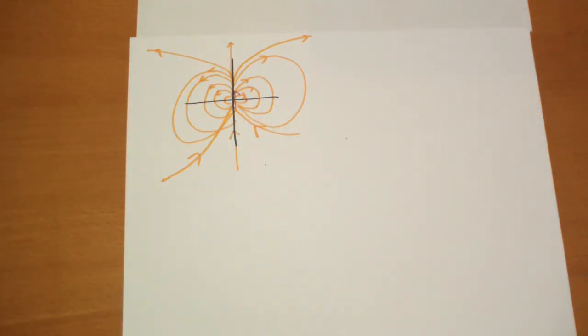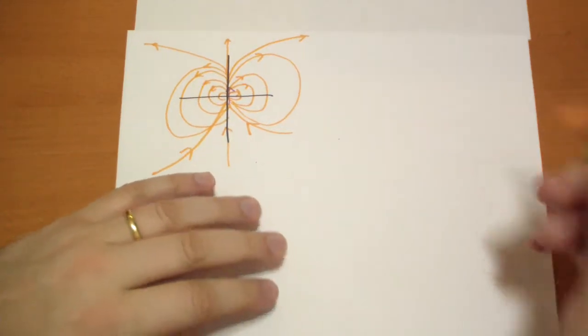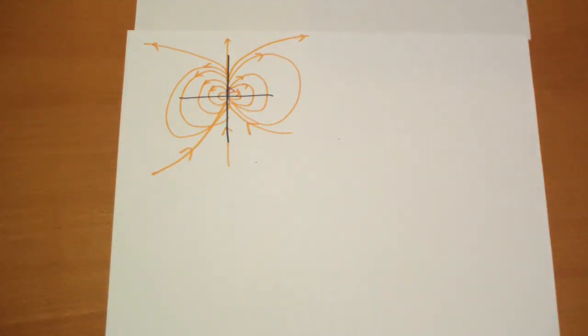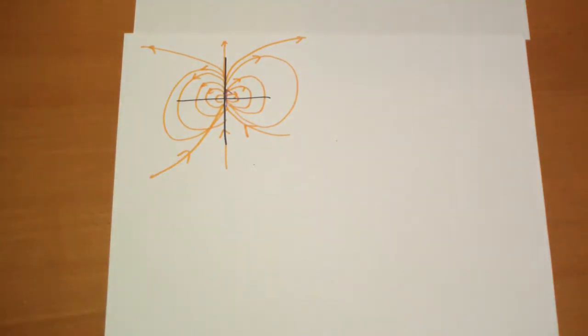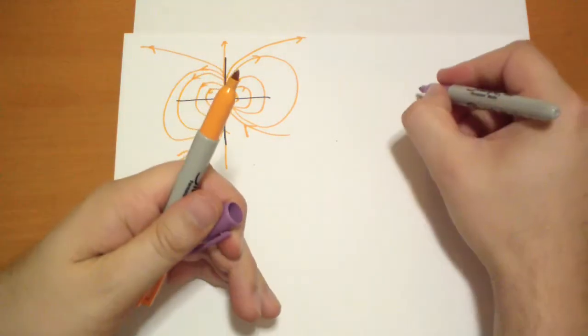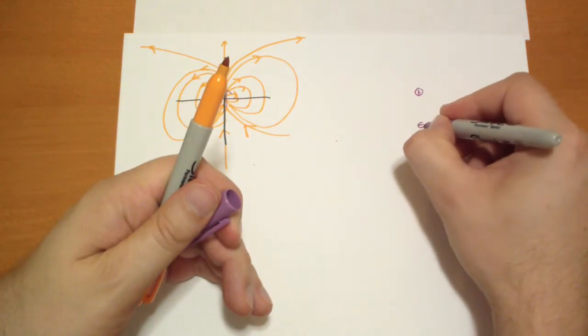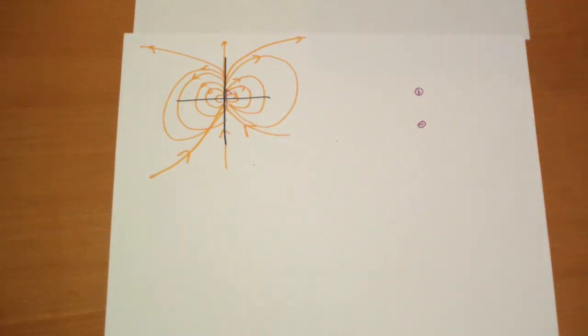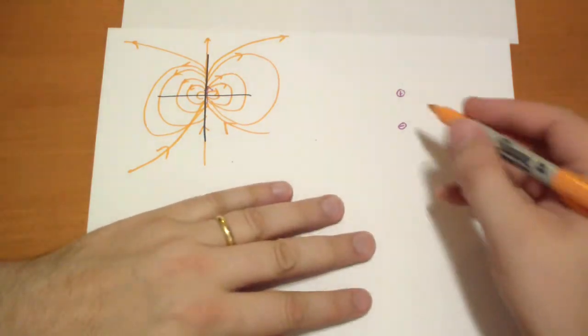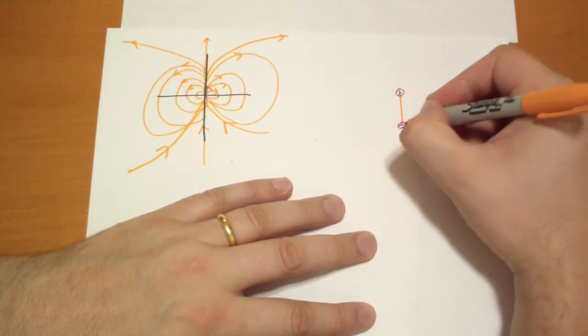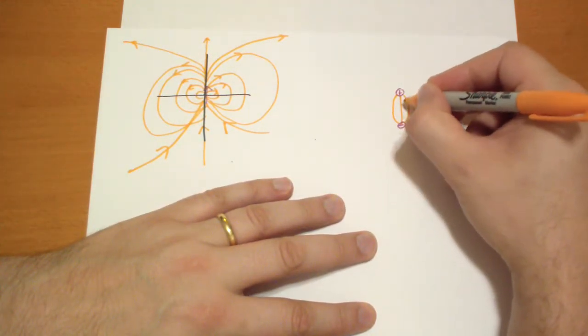A physical dipole, if we actually calculated the potential for a physical dipole, and I'm just going to draw the two charges here. Let's use a purple. So we have our plus here, and we have our minus here. This is a physical dipole, and I might have drawn it too close to the page, but that doesn't matter. So we have a field line that extends like this, one that goes like that. These are all pointing up.